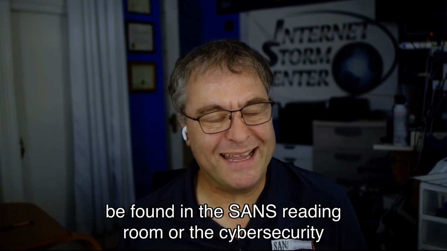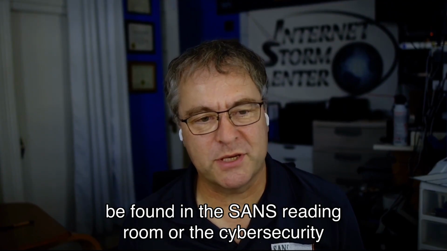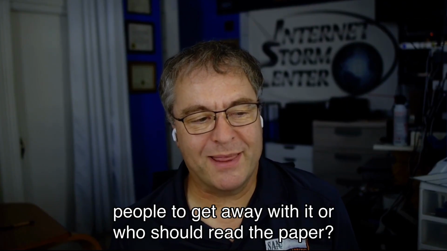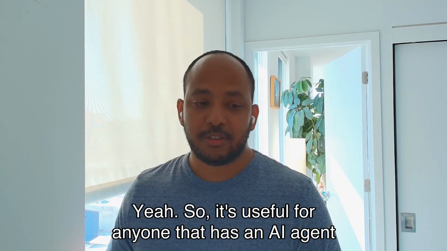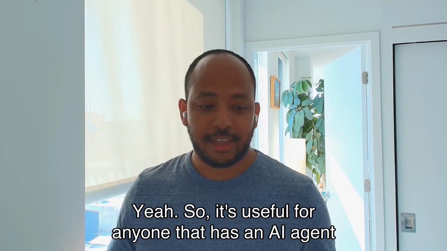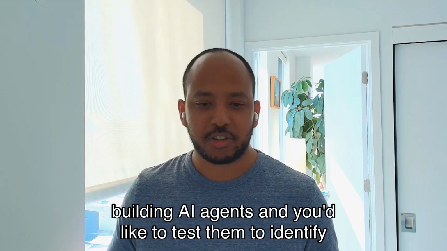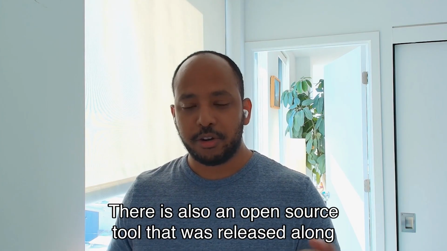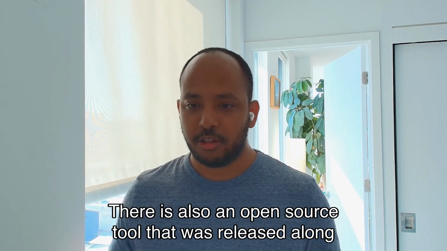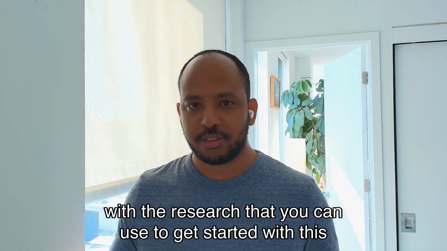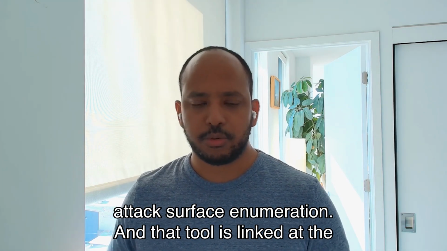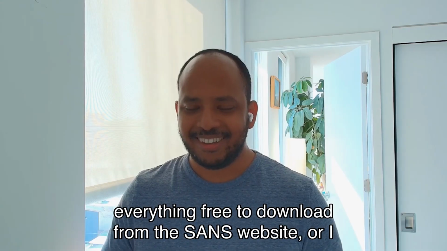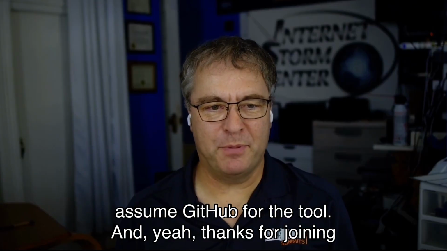Your paper can be found in the SANS reading room or the cybersecurity research part of the SANS.edu website. Anything you want people to take away, or who should read the paper? Yeah, it's useful for anyone that has an AI agent that they're trying to secure, or if their organization is building AI agents and you'd like to test them to identify the attack surface behind them. There is also an open source tool that was released along with the research that you can use to get started with this attack surface enumeration, and that tool is linked at the bottom of the paper. Excellent. So tool and paper, everything free to download from the SANS.edu website, or I assume GitHub for the tool.